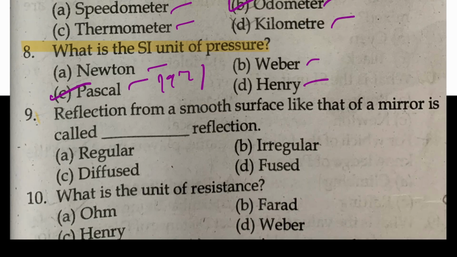Question number 9. Reflection from a smooth surface like that of a mirror is called dash reflection. Regular, irregular, diffuse, fused. The answer is A, regular. When a beam of parallel light rays is incident on a smooth and plane surface, the reflected rays will also be parallel. This type of reflection is called regular reflection.